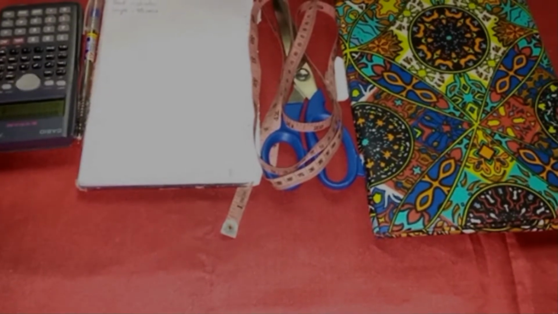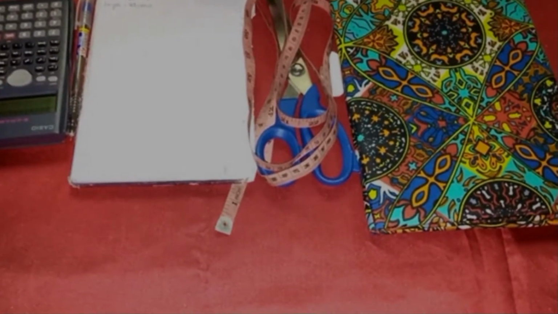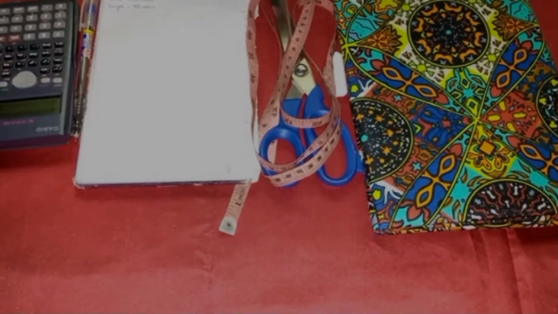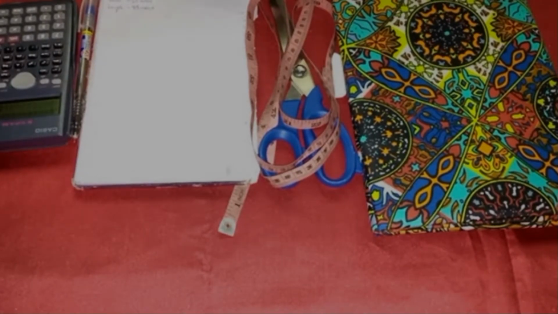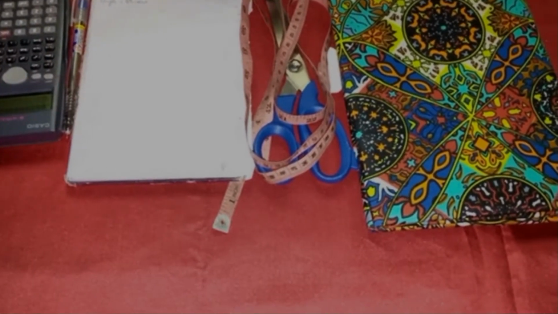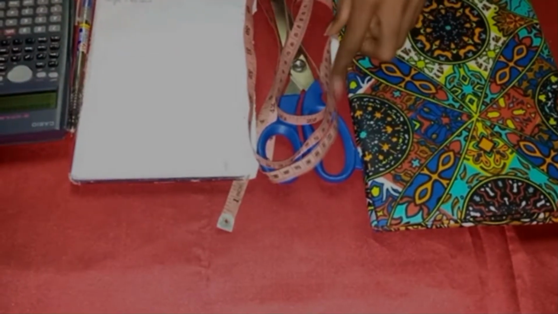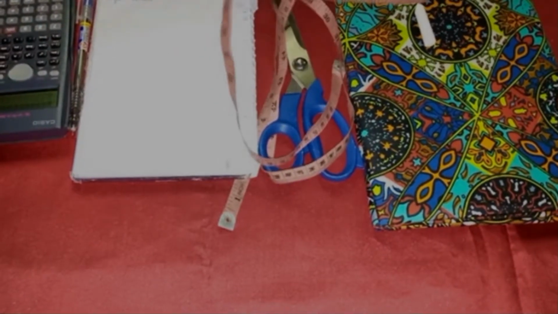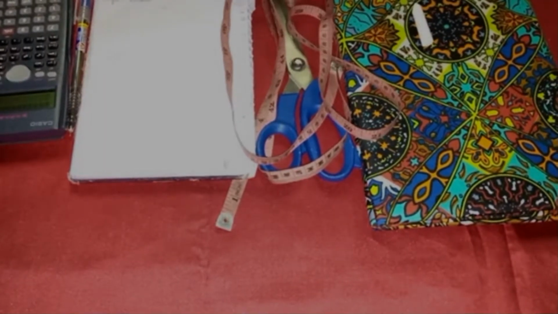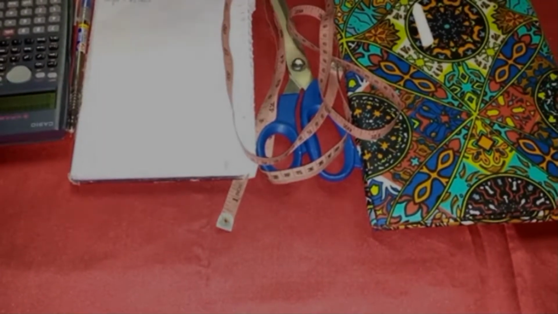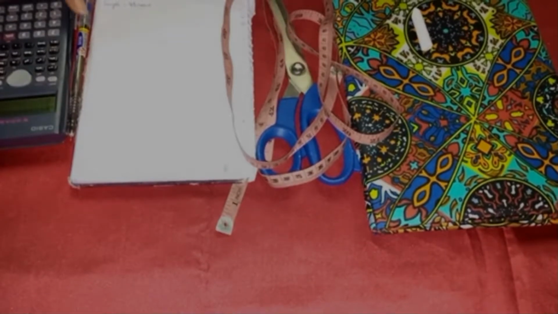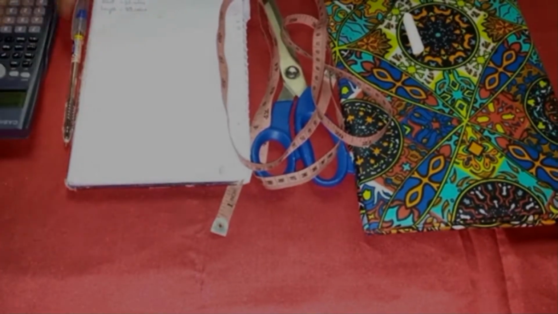On today's tutorial we'll be learning how to make a flare skirt, a long flare skirt with two side pockets. For this tutorial we need our fabric for the skirt, tailor's chalk, our measuring tape, and a pair of scissors. We're going to be doing a lot of calculations, that's why I'm here with a calculator and my pen.